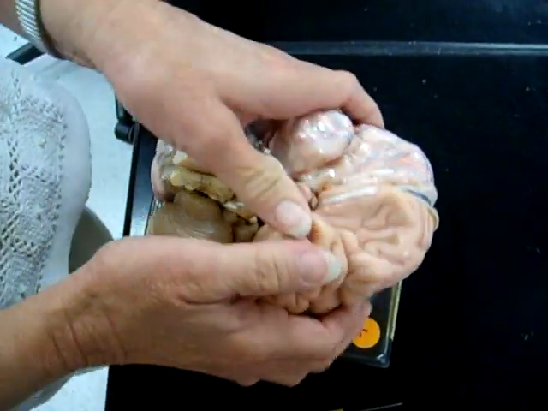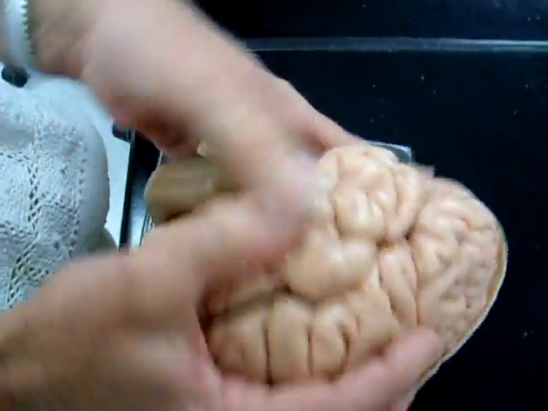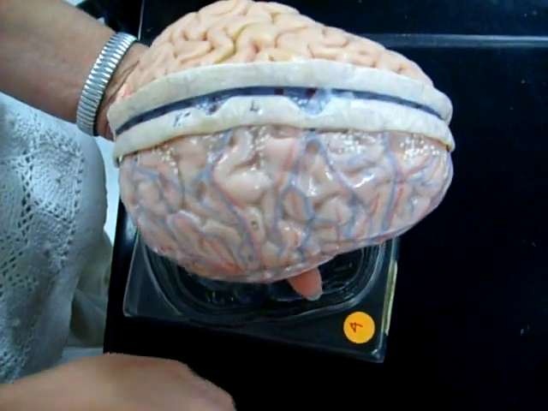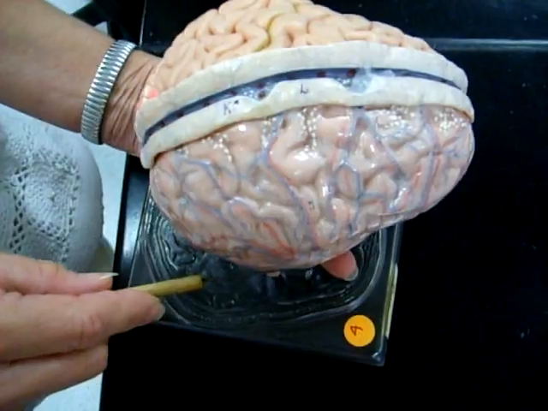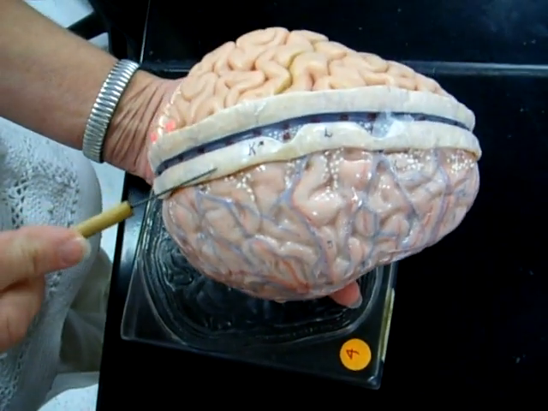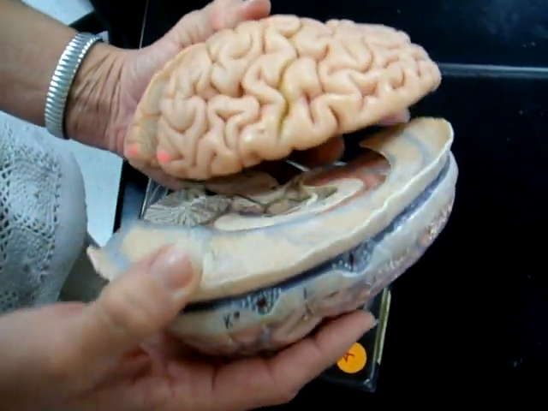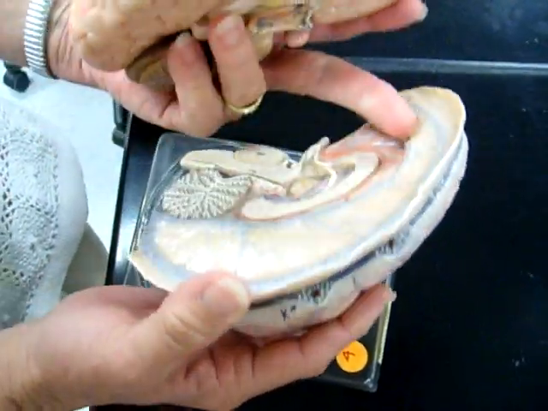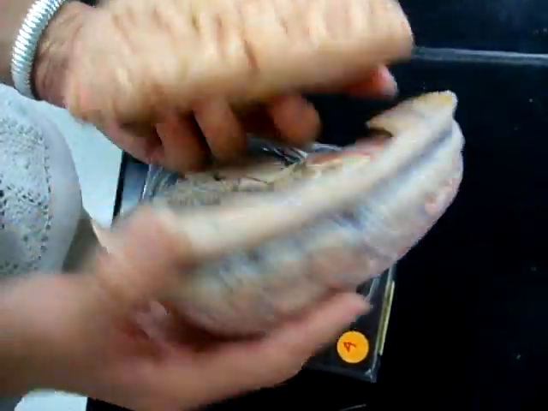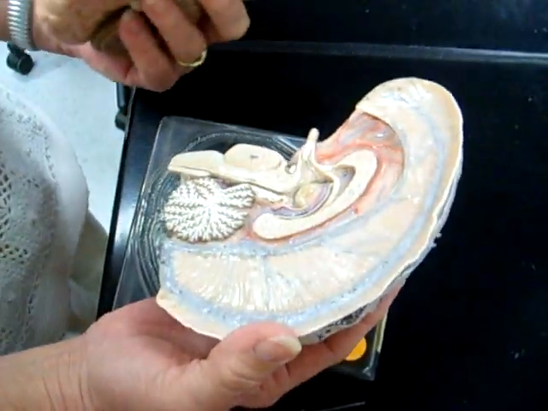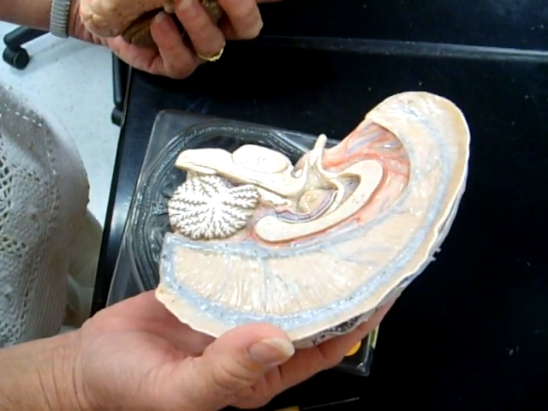Then if we roll over, the outer, toughest mater would be a continuation of this one over the top of the arachnoid, and that's dura mater. But notice that the dura mater makes a double fold right here in the great longitudinal fissure. That specialized dura mater is called the falx cerebri.